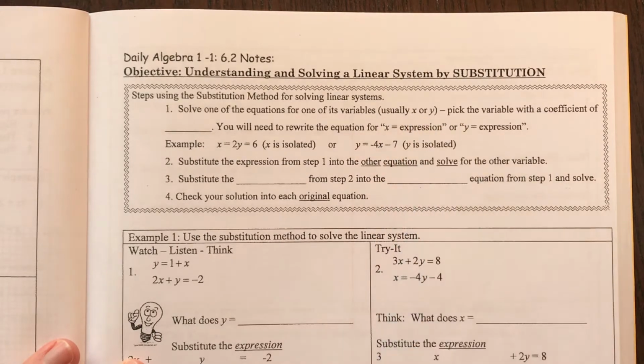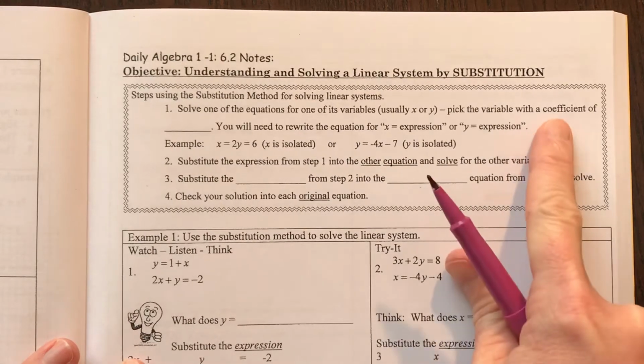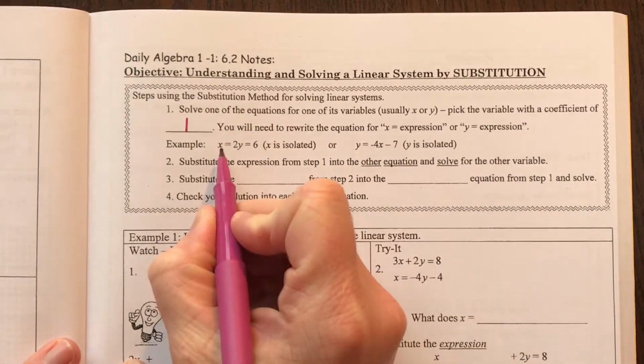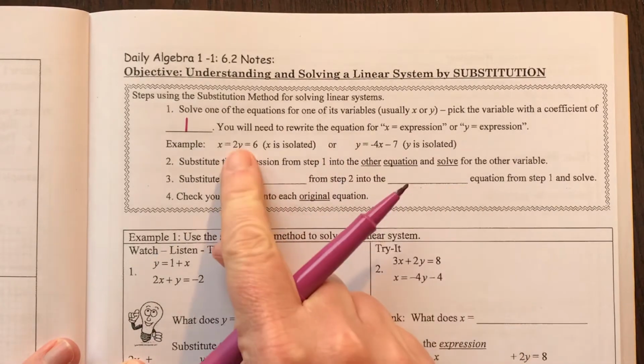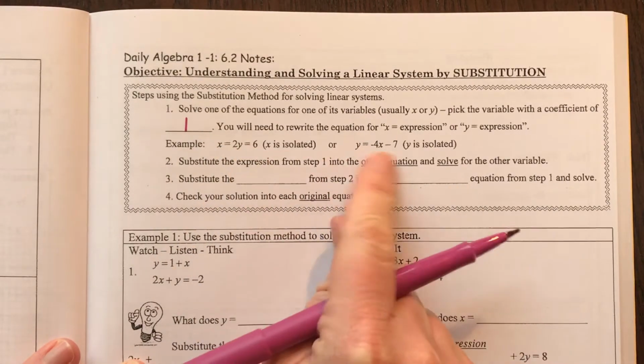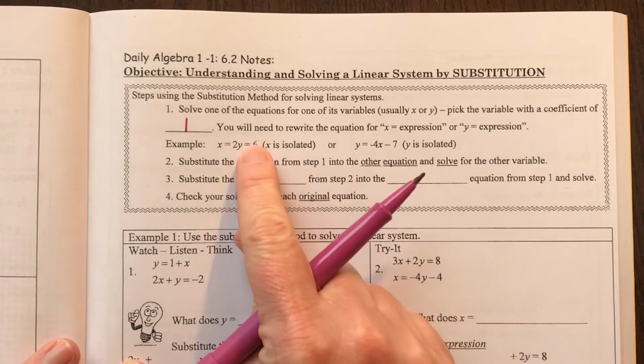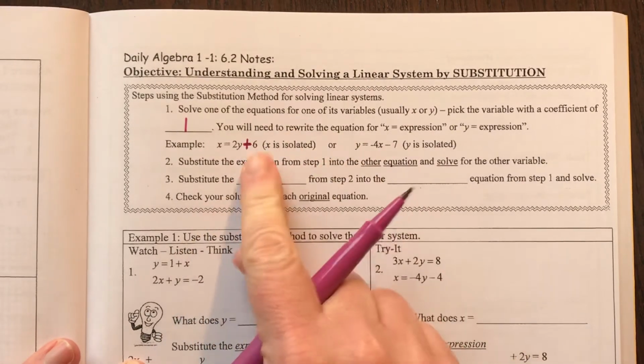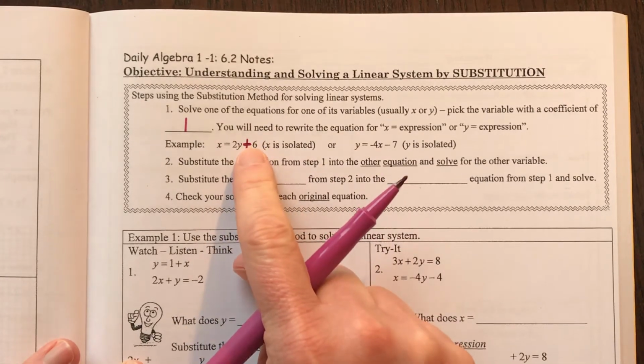So usually you're going to solve for x or y. And the best way to do that would be to pick the variable x or y that has a coefficient of 1 in front of it. So you're going to solve for 1x or you're going to solve for 1y. And here's an example of x being solved or y being solved. Now I think this was a typo here. I think my plus sign and my equal sign got mixed up. So that's what I would just like to fix here.